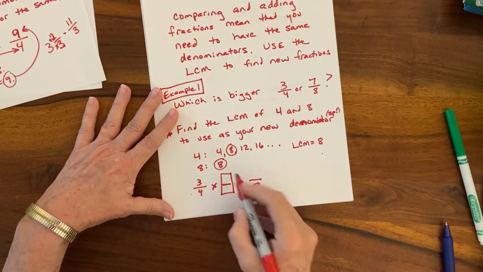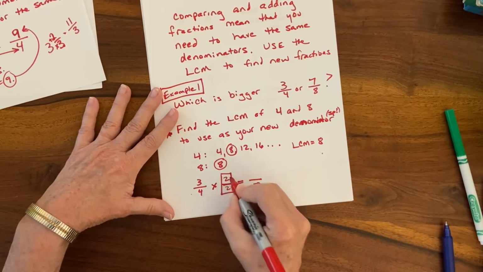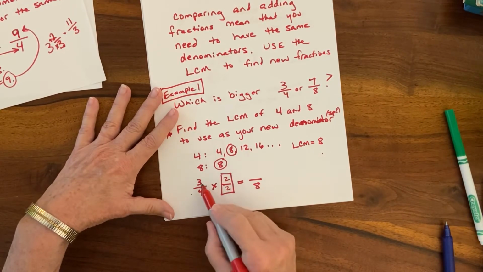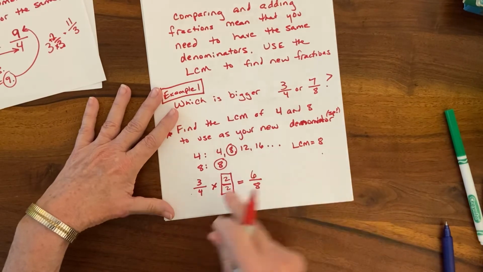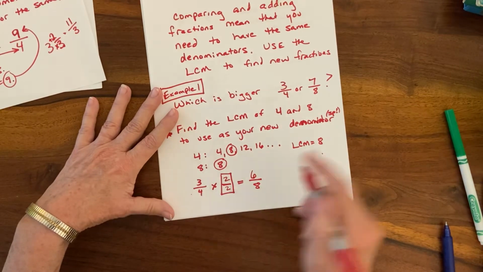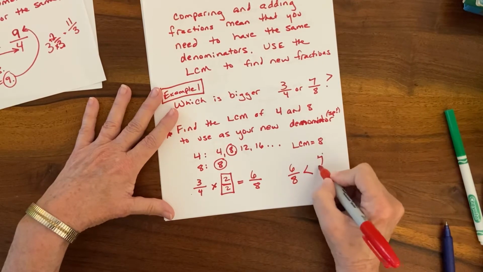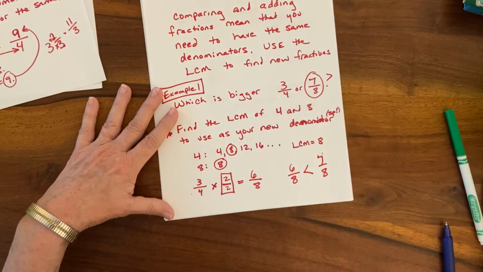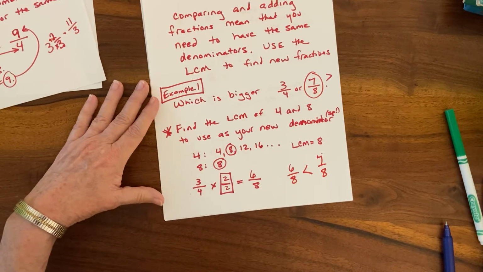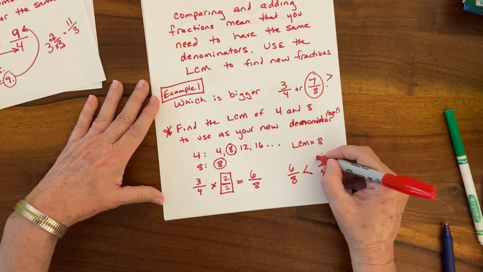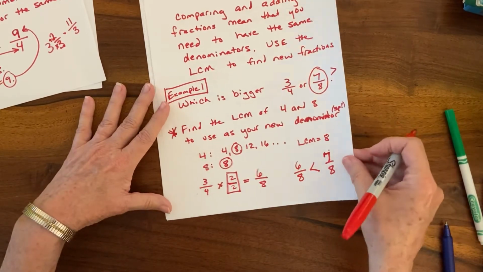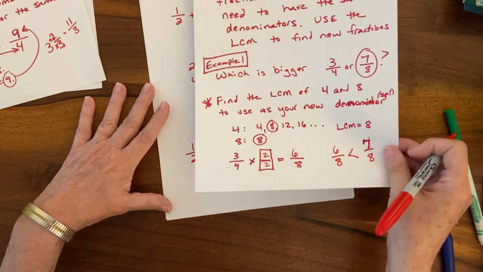4 times what is 8? 2. So I always do the same thing to both. So 3/4 equals 6/8. So 6/8 is less than 7/8. So that's my bigger amount. And it's easy to compare when I have the same denominator, isn't it? Okay.